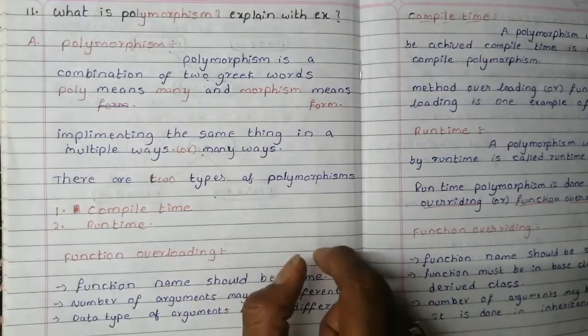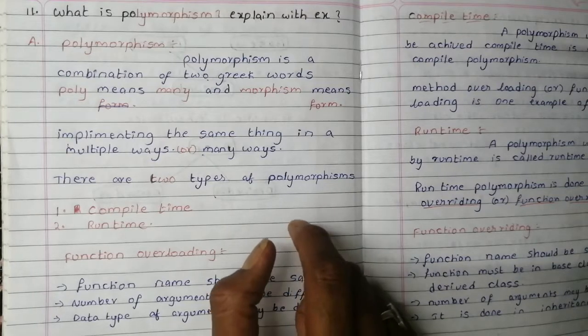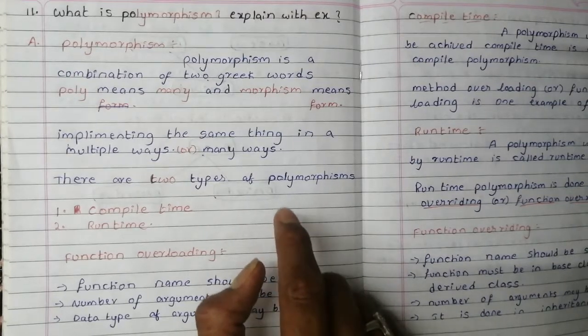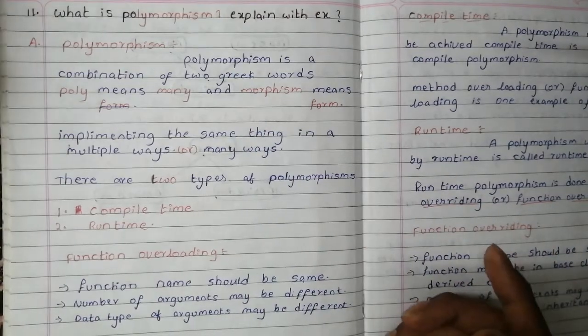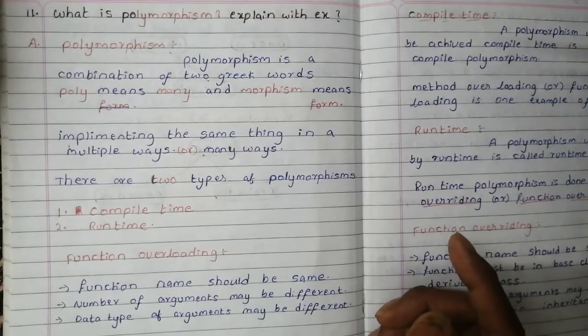If you are going to do the same thing, like if you are going to do the addition, but you are going to do it in multiple ways, doing the same thing in multiple ways, then it is called polymorphism. You will understand this topic better when we discuss the example.